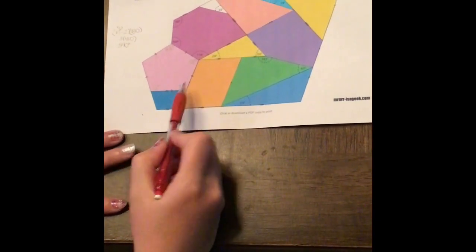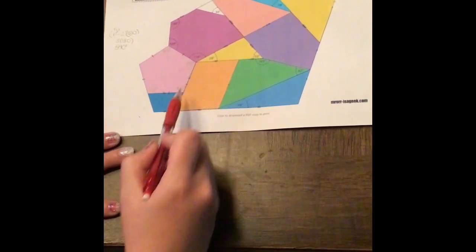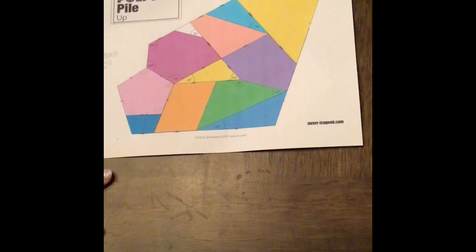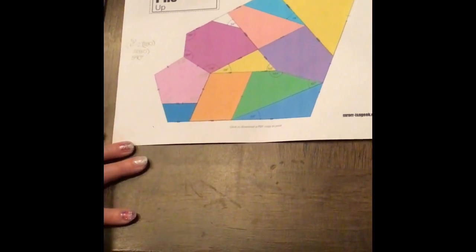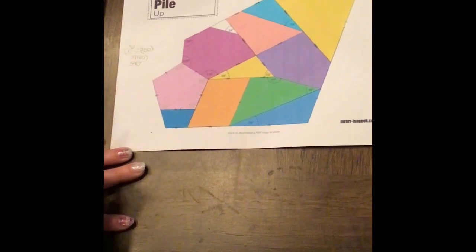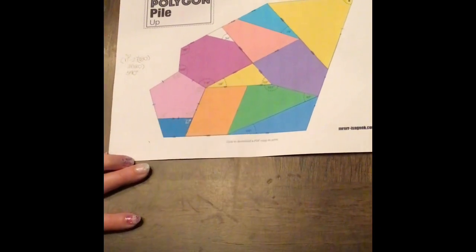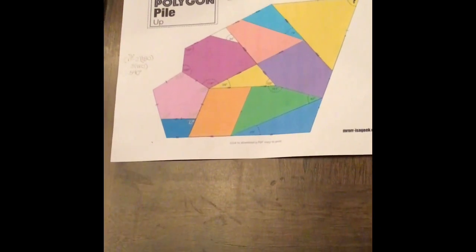So here, this is 108, and I know that these two angles together make a straight line. So I'm going to take 108 and subtract it from 180 to figure out that this angle right here is 72 degrees.